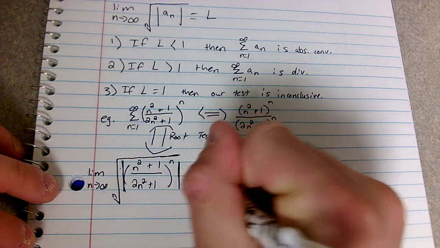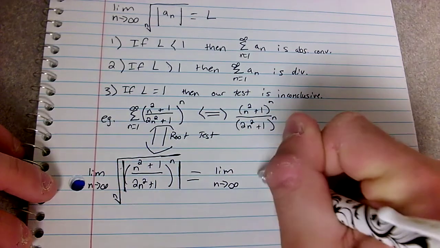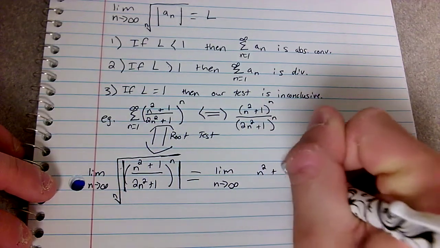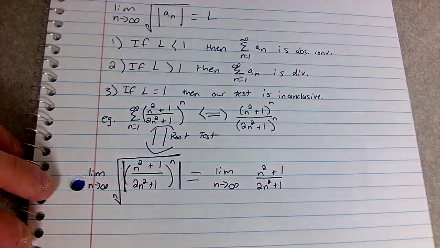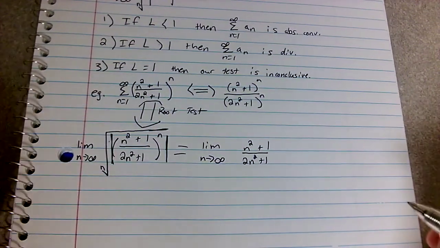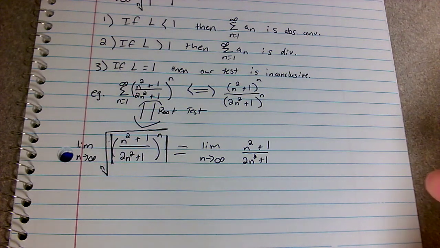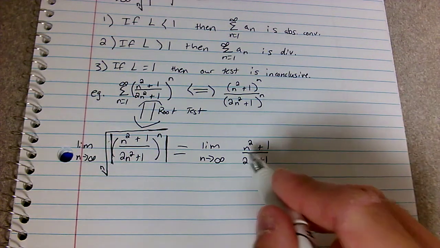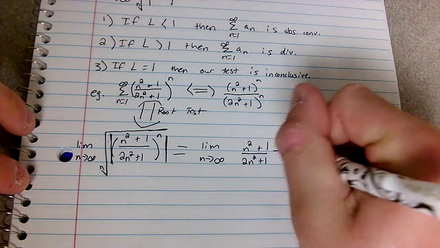So this equals the limit as n approaches infinity of n squared plus 1 over 2n squared plus 1. And then when we're taking the limit of a sequence as n approaches infinity, generally the best thing to do is to factor out the greatest degree of n from the numerator and the greatest degree of n from the denominator. So we're going to go ahead and do that.